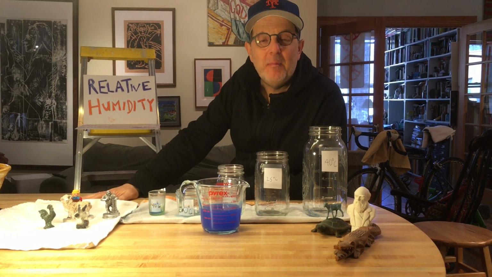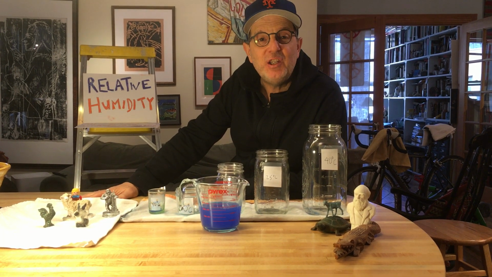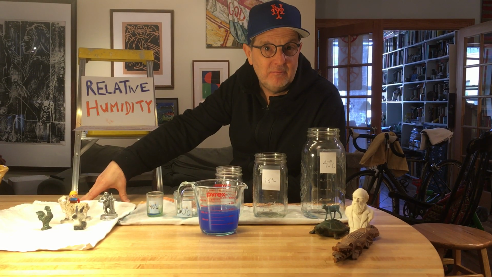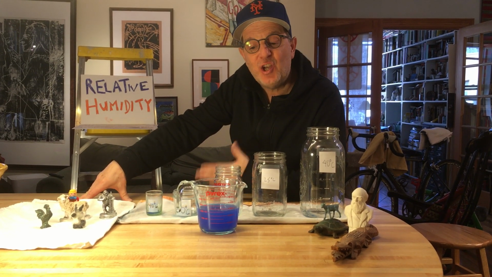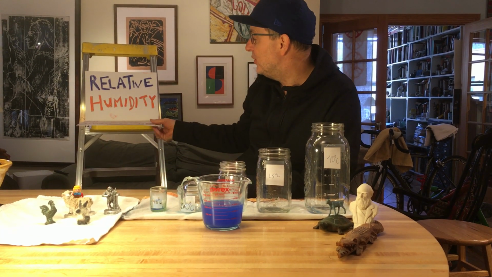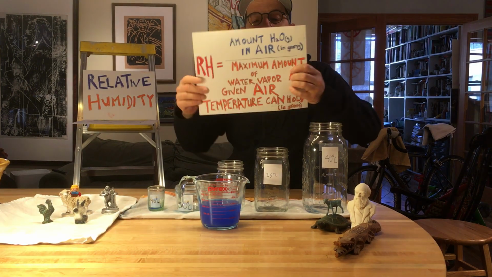That's the amount of water vapor in the air in relation to what the temperature of the air at that given moment can actually hold. What's the maximum amount of water vapor it could hold? And we have a little definition here. We'll try to make it clearer by showing you this.